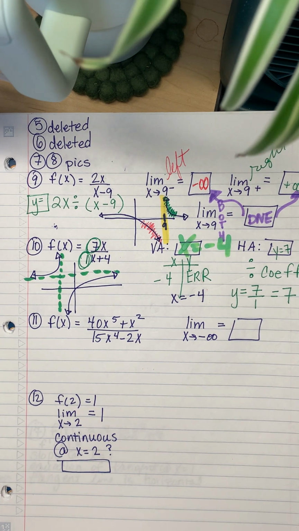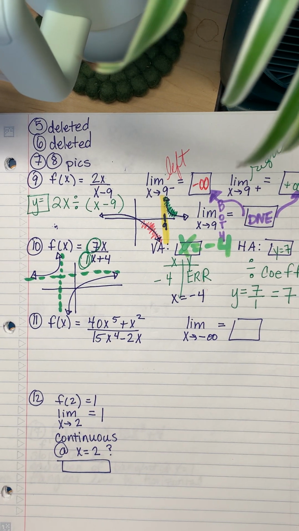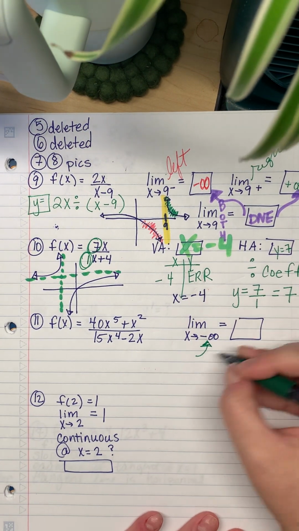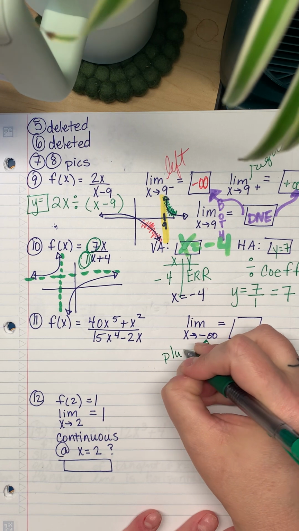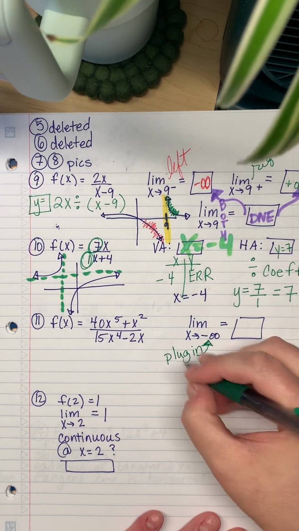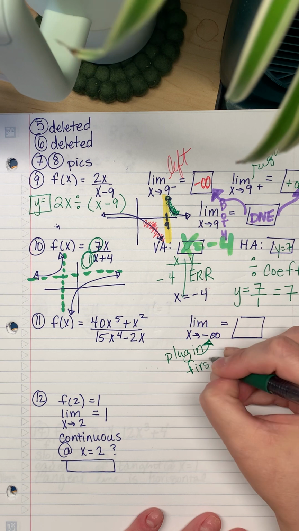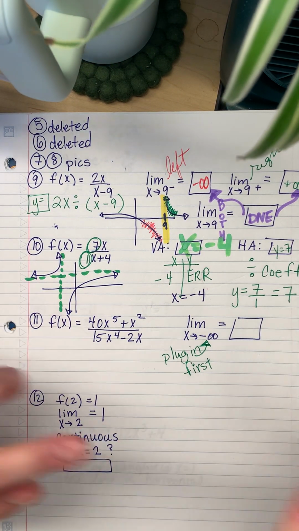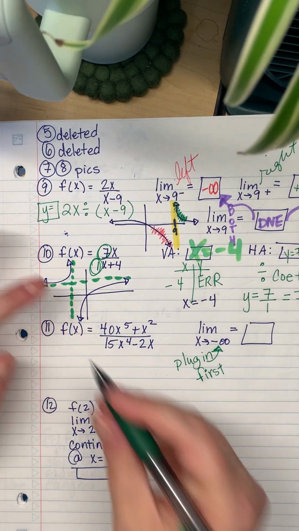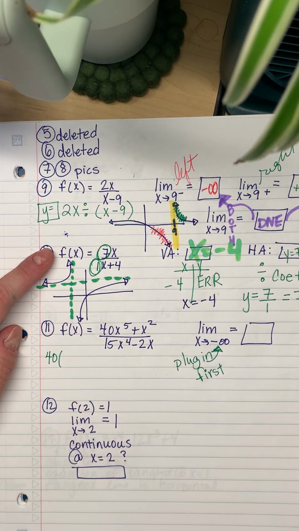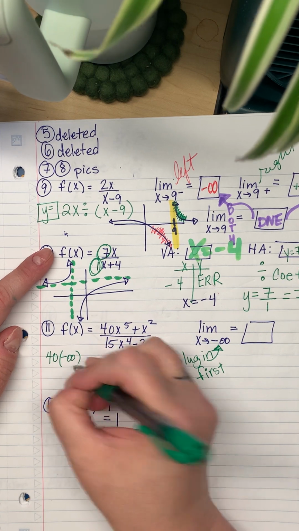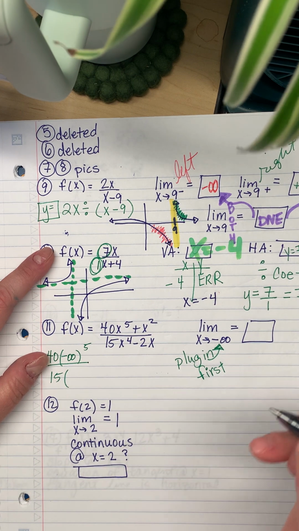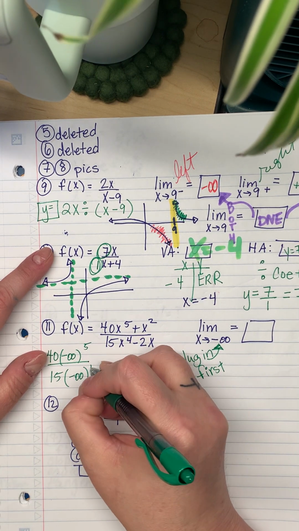It says, what's the limit as x approaches negative infinity? Well, anytime you have negative infinity here, you plug it in to just the first piece of every equation, or the first piece of the top and the bottom of an equation. So I'm going to have 40 negative infinity to the 5th all over 15 negative infinity to the 4th.